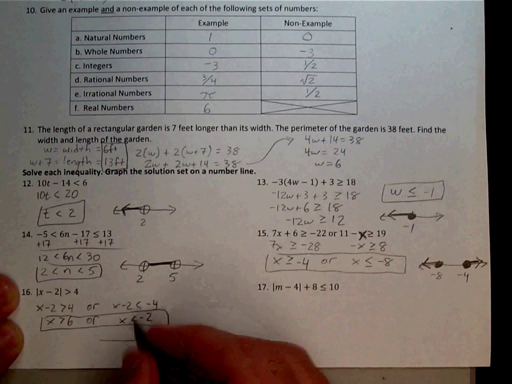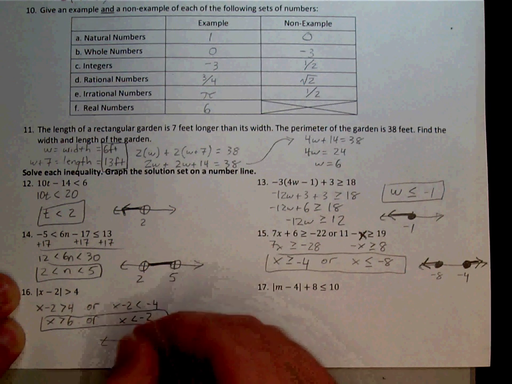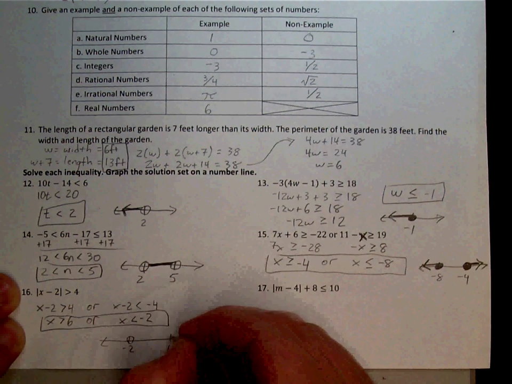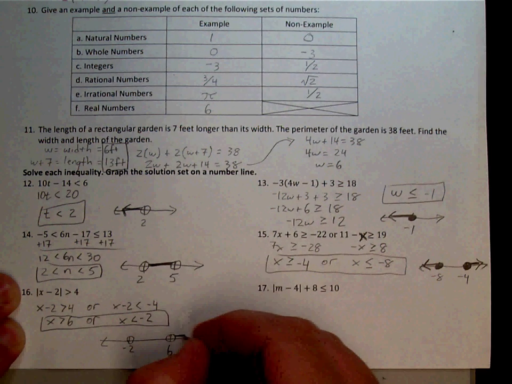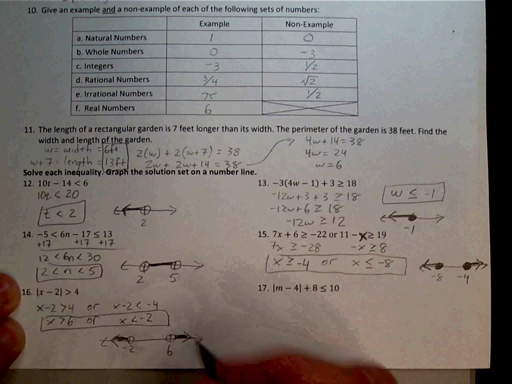To graph, negative 2 towards the left, 6 towards the right. Open interval on both of them. Greater than 6, so go to the right of 6. Less than negative 2, so go to the left of negative 2.